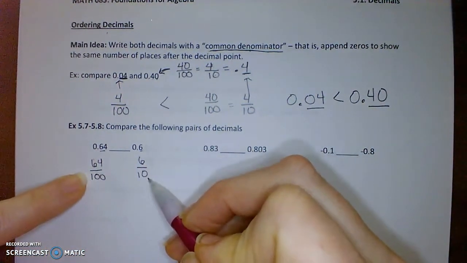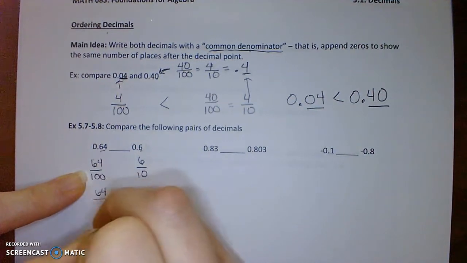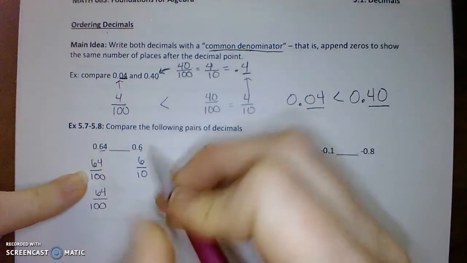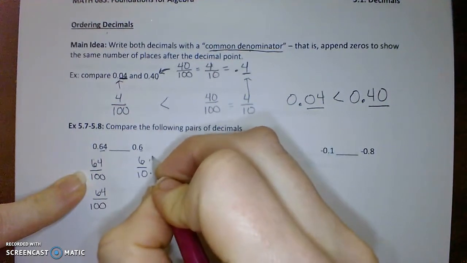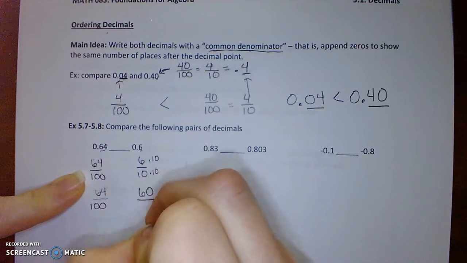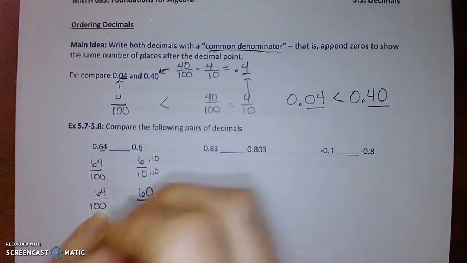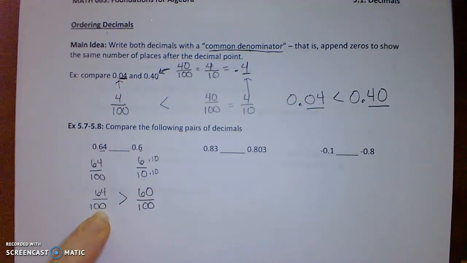So again, notice they don't have the same denominator. So what I'll do, keep the 64 hundredths, but rewrite this by multiplying both numerator and denominator by 10, which gives you 60 over 100. So now that they're in this form, 64 is greater than 60, so you have this relationship.